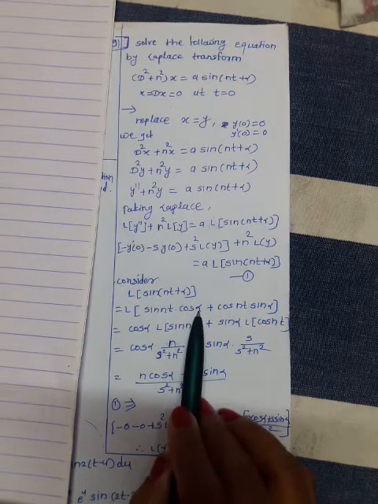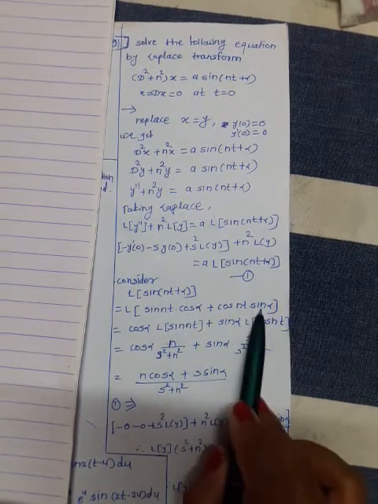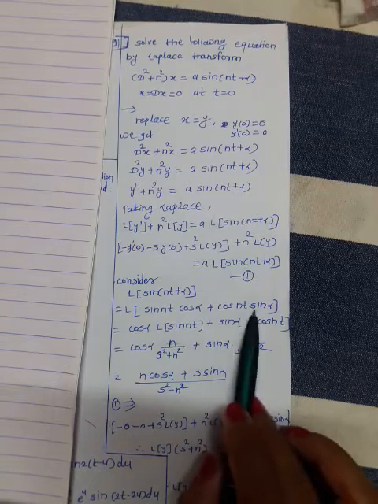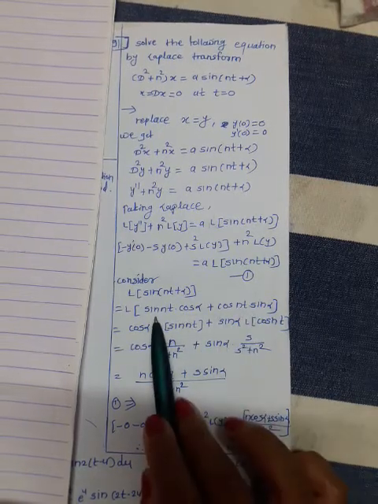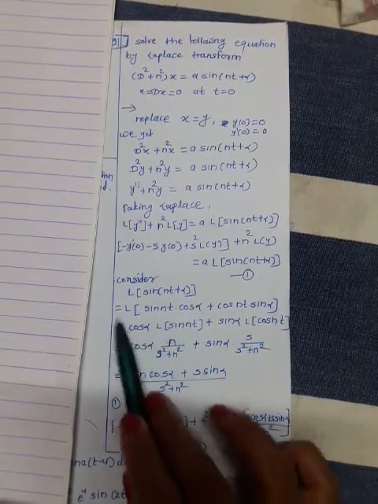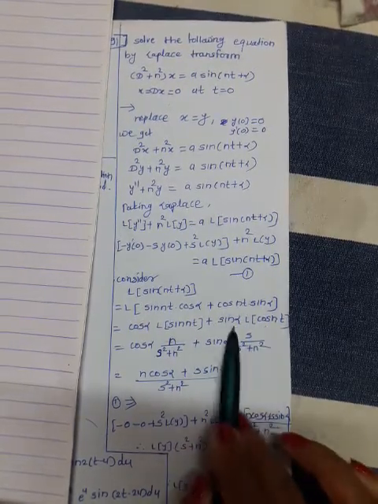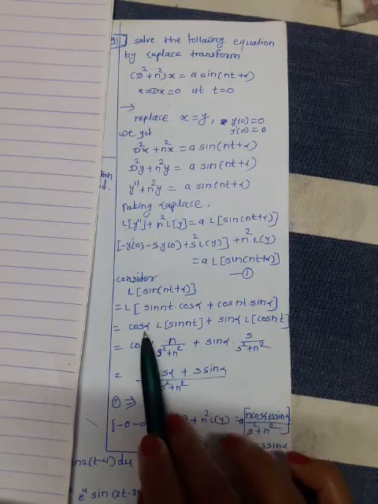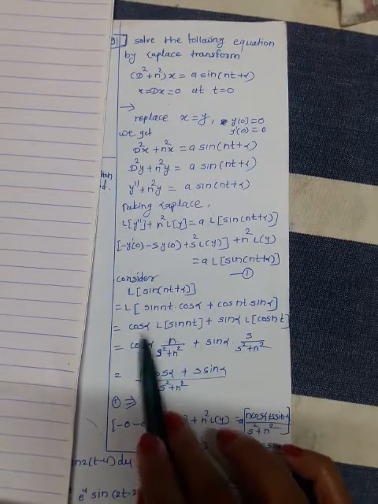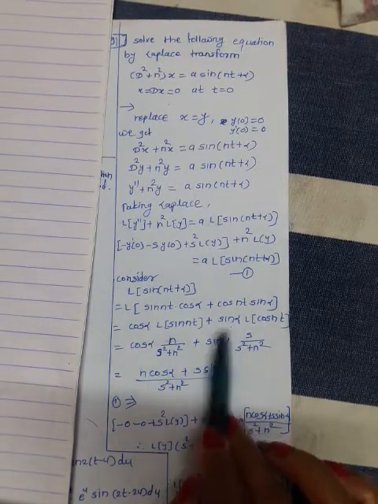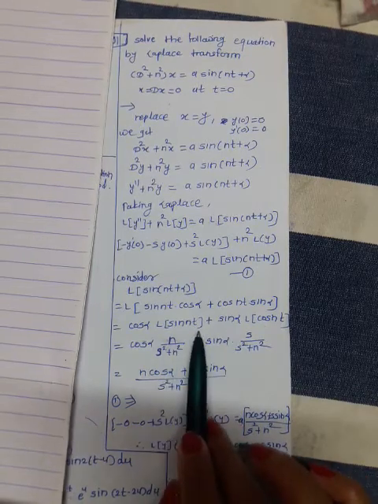Here alpha is a constant, that's why sin alpha and cos alpha are constants. Take them outside of the Laplace: cos alpha into Laplace of sin nt plus sin alpha into Laplace of cos nt, because these expressions do not contain t.